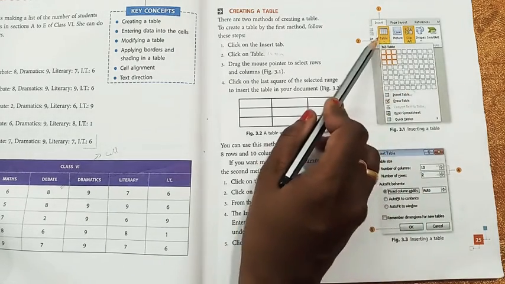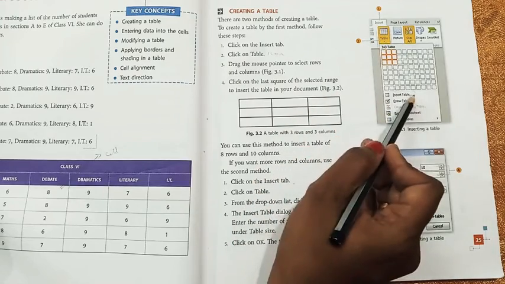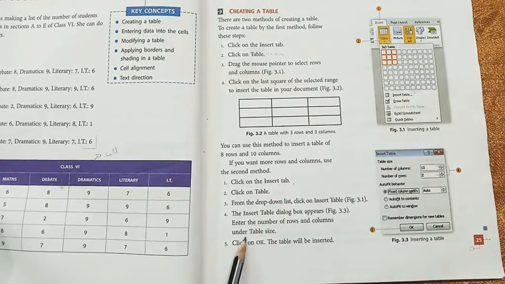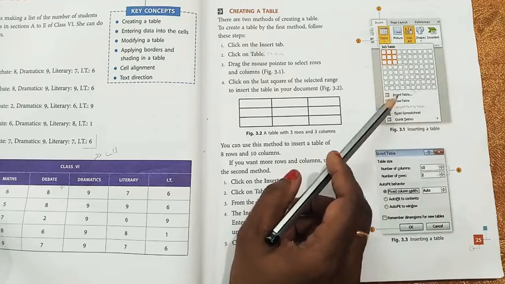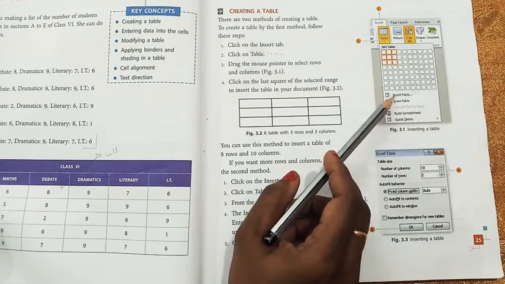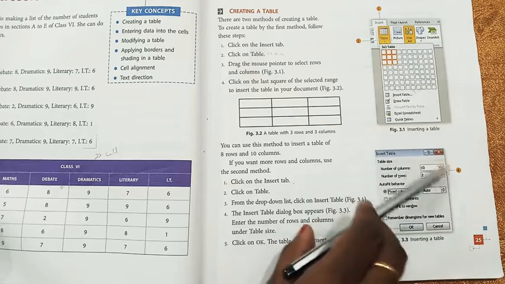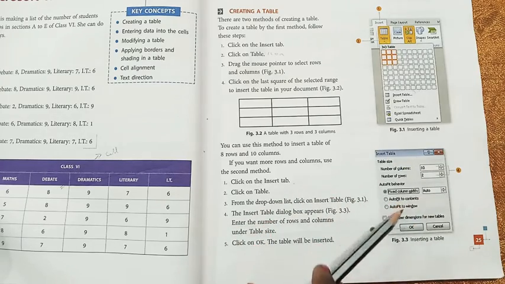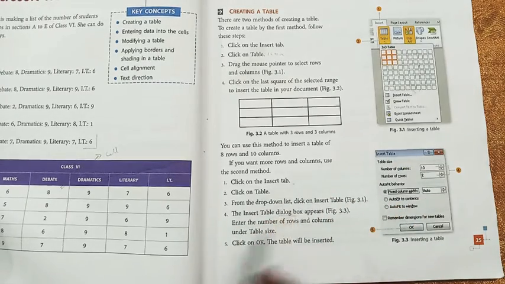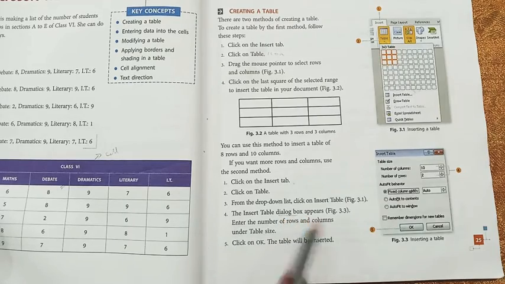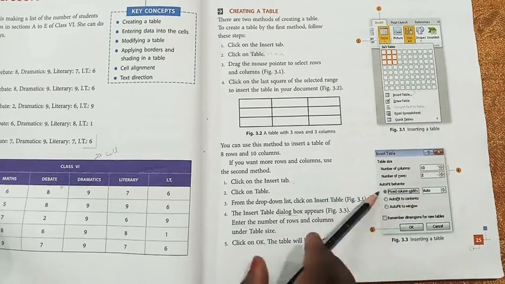It is also under the table icon. So you have to select insert table. Immediately after you select this icon, it will display the insert table dialog box. This is called a dialog box. Yes, it is noted in the point. This is the insert table dialog box.